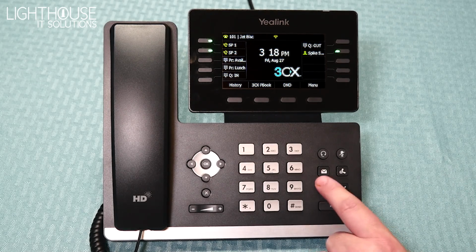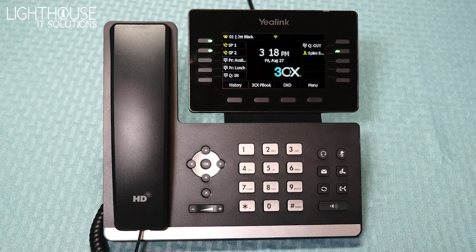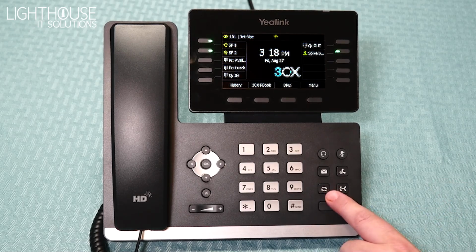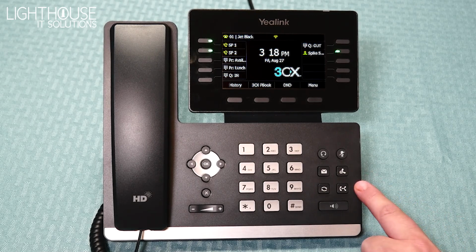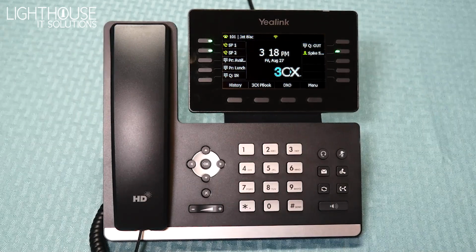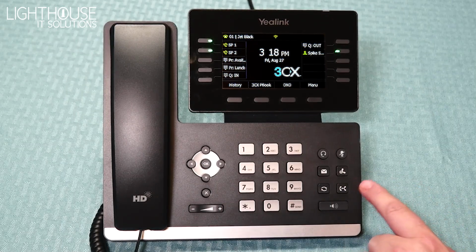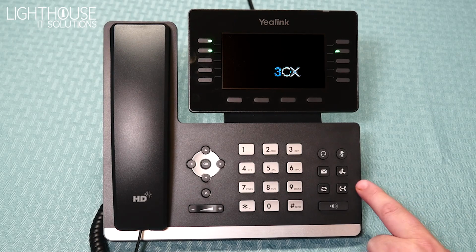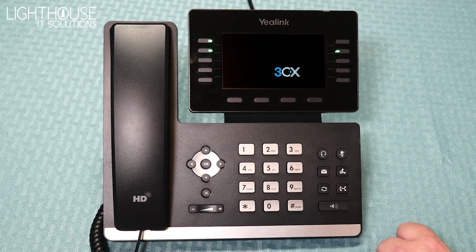To redial a number, you can press this button here. The last number dialed will come up. To transfer a call, you'll use the transfer button either here or within the context soft buttons. My personal preference is to use the soft keys. However, some people may find that the hard key button is simpler.